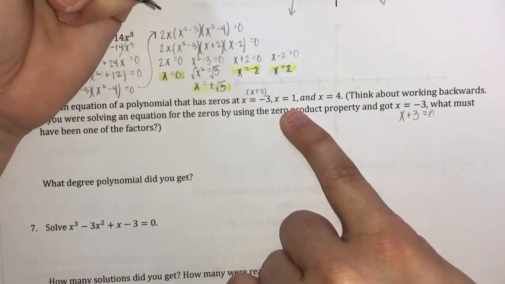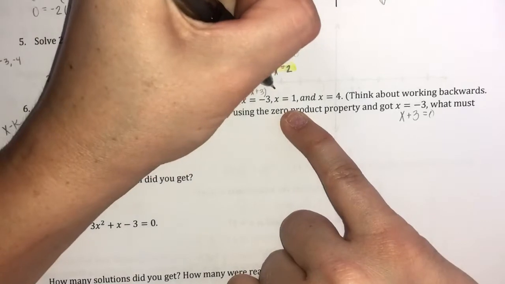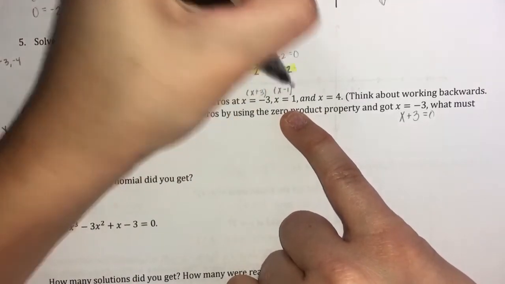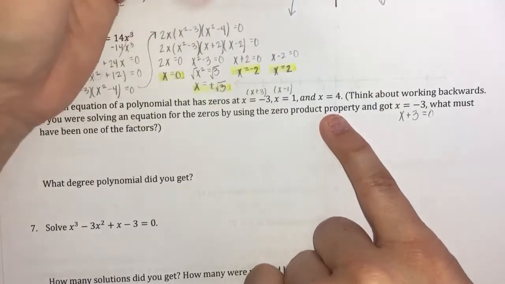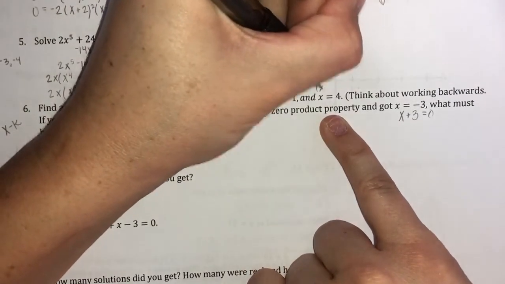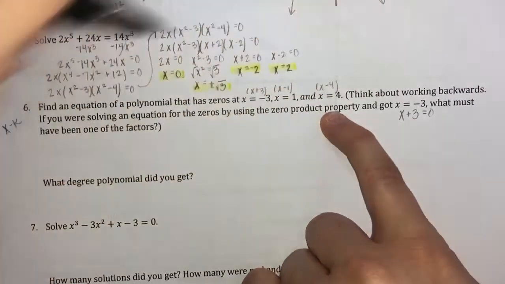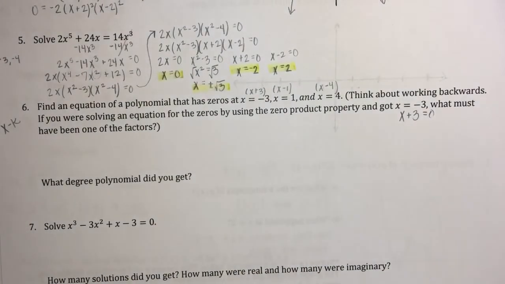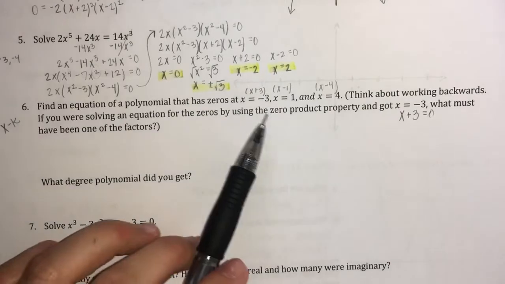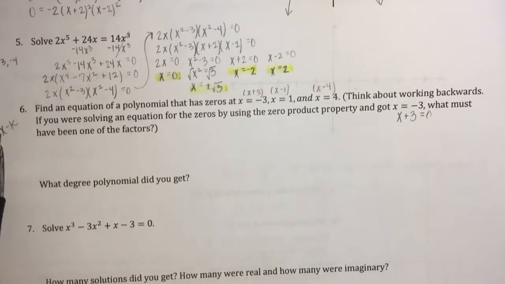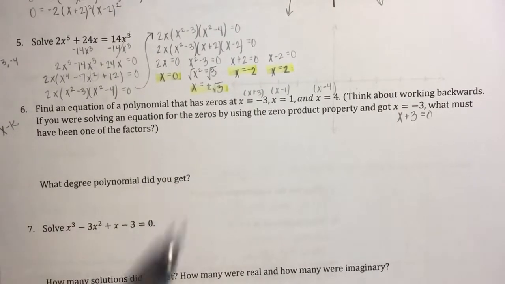The factor that would have gotten me x equals positive 1 as my solution would be x minus 1, because this would be equal to 0, and I would add the 1 over. And then for x equals positive 4, the factor that would have got me that would be x minus 4. So you kind of flip the signs if you want to think about that. You could think x minus k, like if we make this negative 3 for k, it'd be x minus negative 3, so the factor would be x plus 3. There's different ways to look at it.